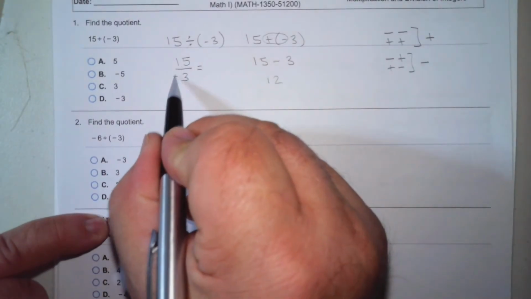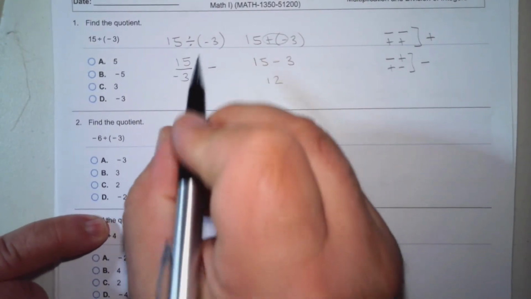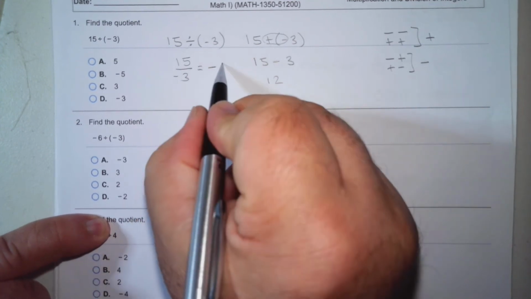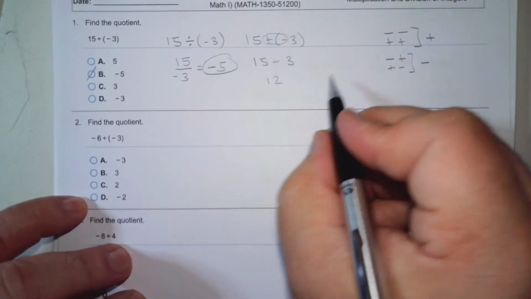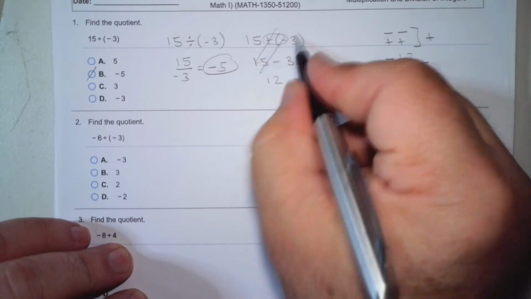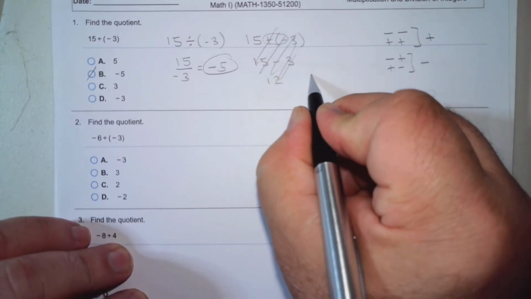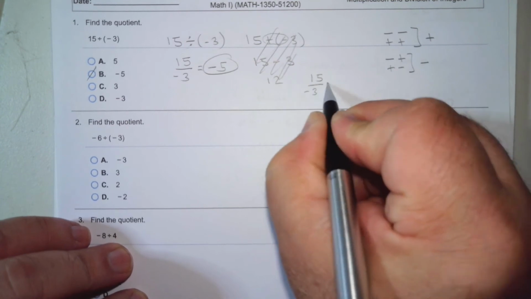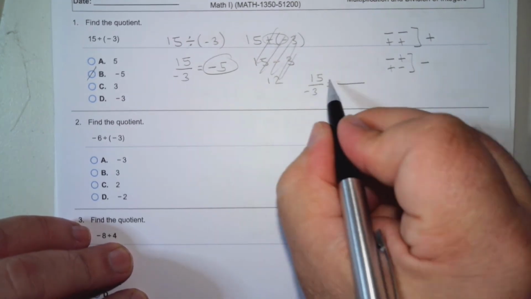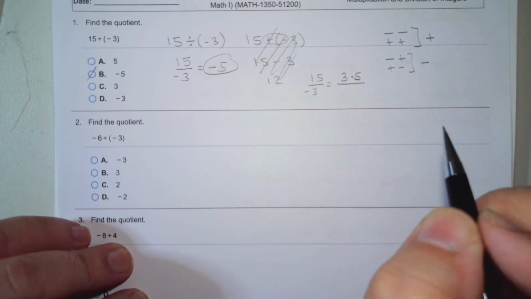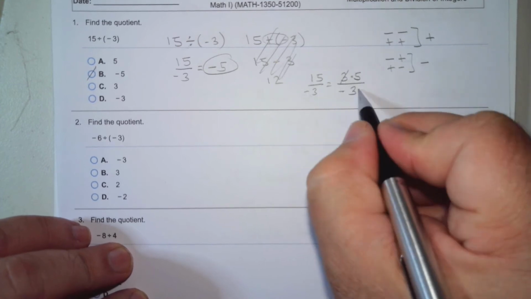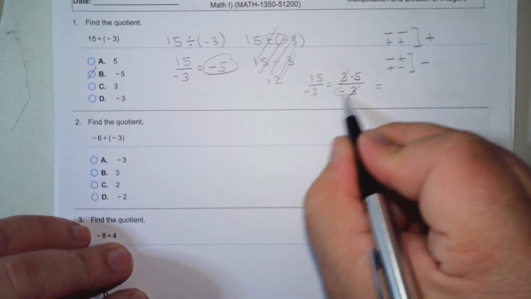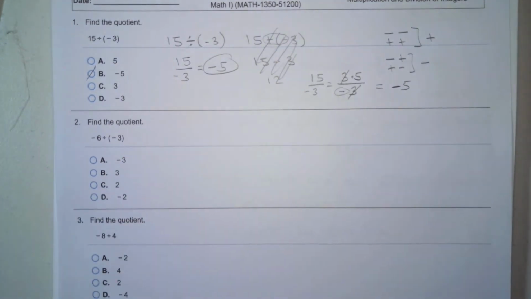We only have one negative, so the answer is negative. How many times does 3 go into 15? 5. The answer is negative 5. Let's see what's really happening here in division. So we have 15 over negative 3. 15 is made up of 3 times 5 and negative 3 on the bottom. So the 3's cancel, so the answer is negative 5. So whenever you have a negative on the bottom, also just bring it up to the top or out in front.